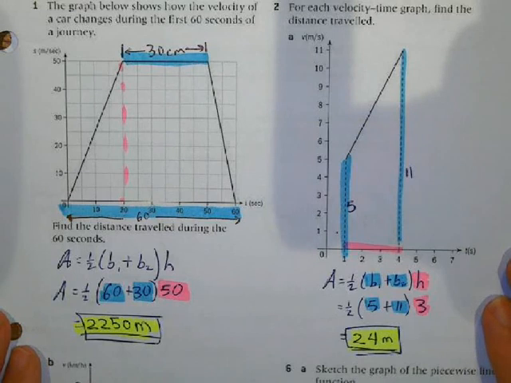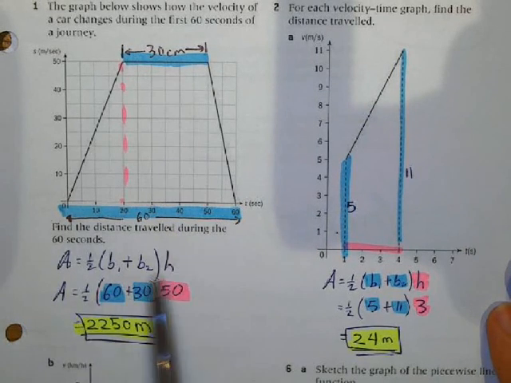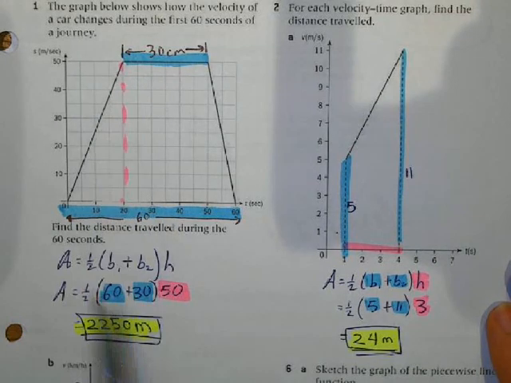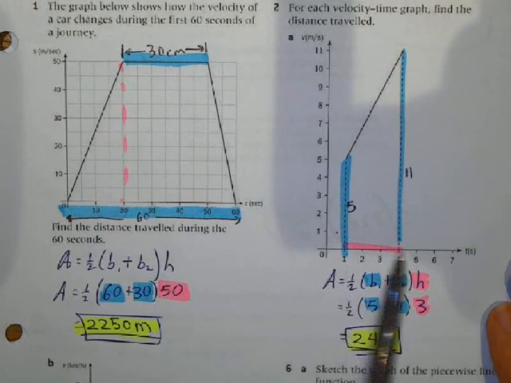Okay, so base 1 is 60, base 2 is 30. The height from here to here is 50. This base is 5, this base is 11. The distance between here and here is 3.